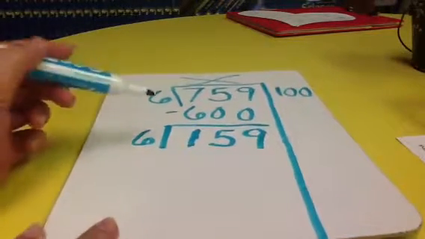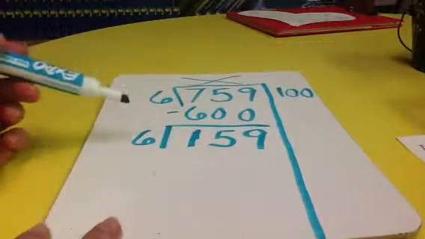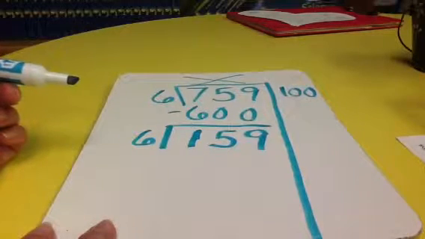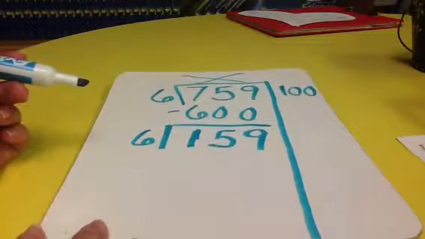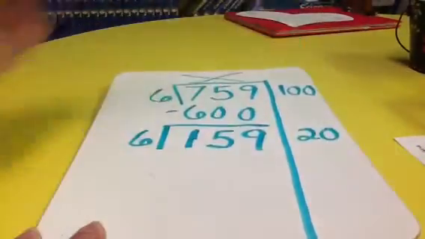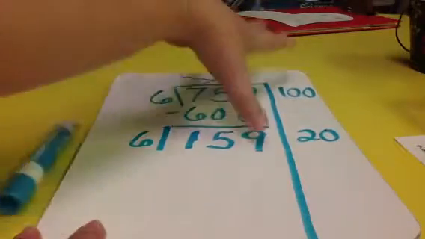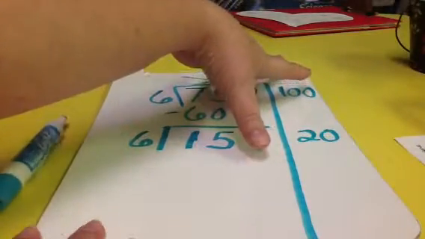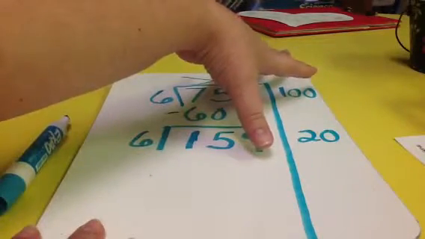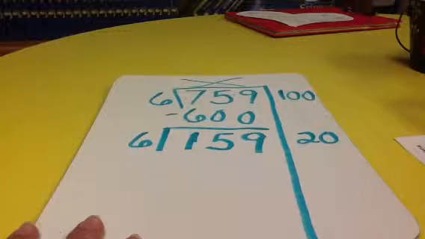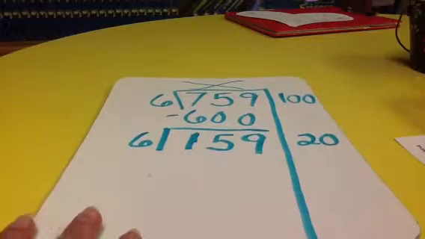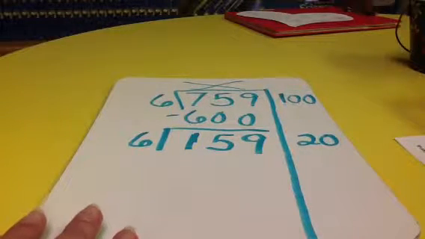And so now I have 159 divided by 6, and so the next number that I might want to choose that makes sense in my brain might be 20. Because if I were to just look at these two numbers right here, I would be looking at how many times 6 can go into 15. And so I know that 6 times 2 is 12, and that would be closest, because if I did 6 times 3, that would be 18, and I would be going over.